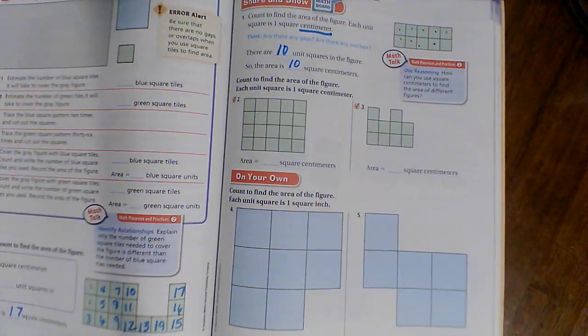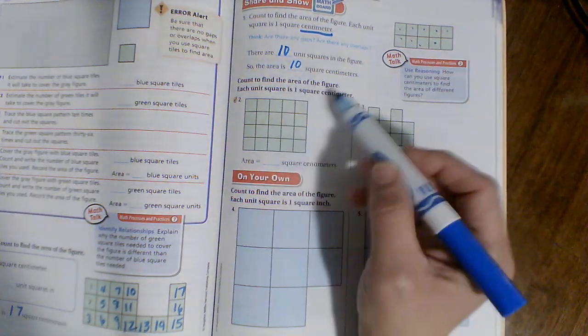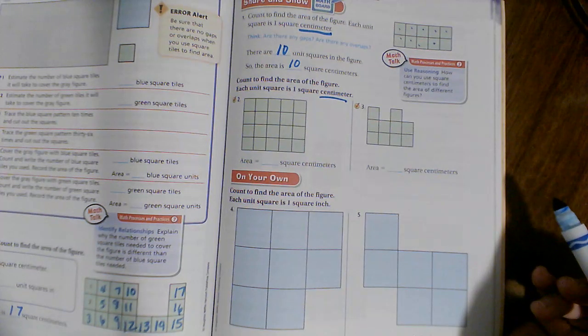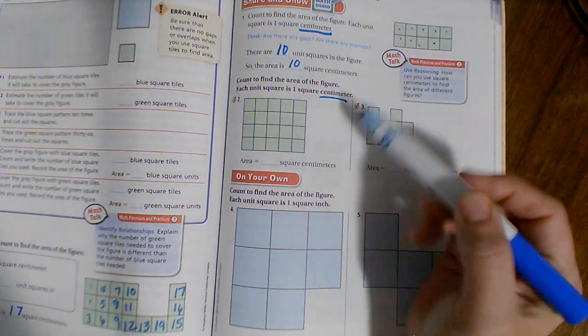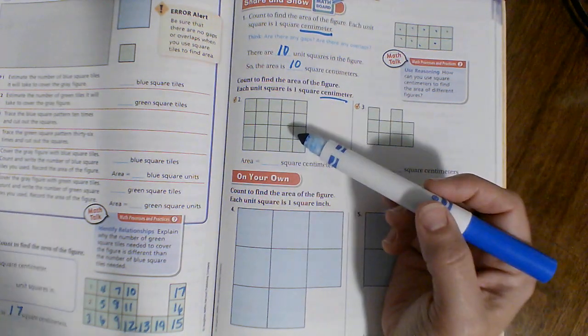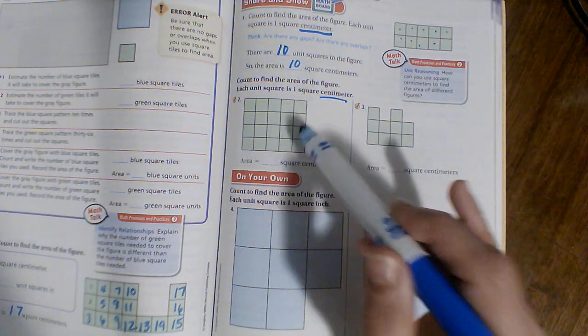Okay? Count to find the area of a figure. Each unit square is 1 square centimeter. Now, all of them aren't going to say centimeter. Sometimes it'll say inch. Maybe it'll say miles. Okay, we have to look at that measure now. All we're going to do is count. 1, 2, 3, 4, 5, 6, 7, 8, 9, 10, 11, 12, 13, 14, 15, 16, 17, 18, 19, 20.